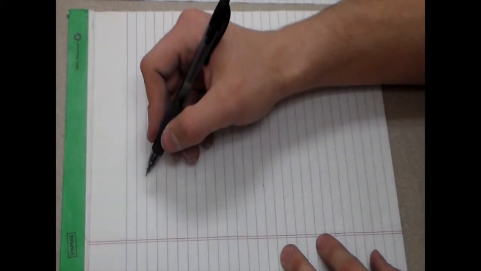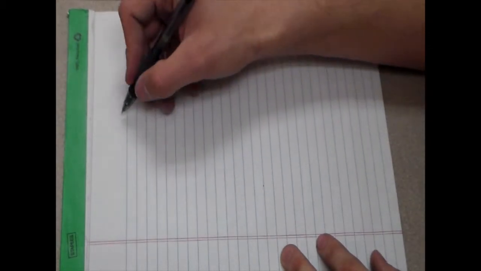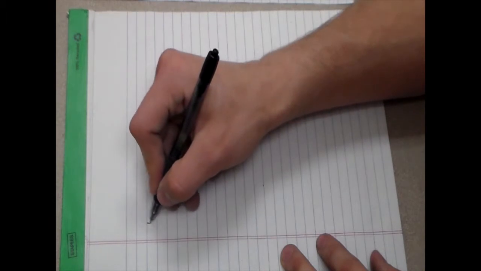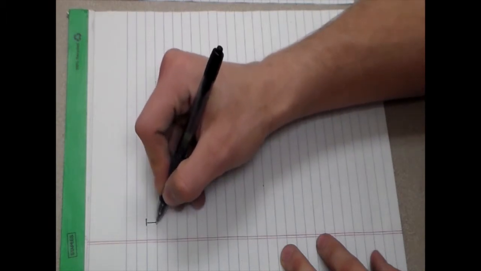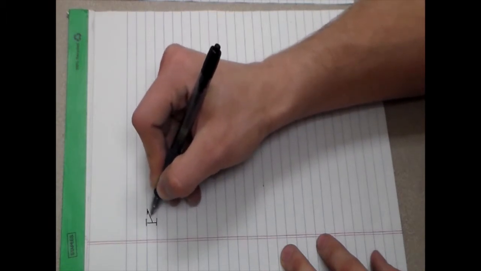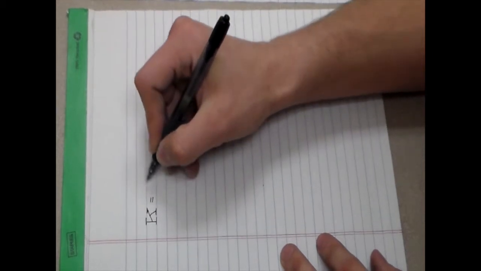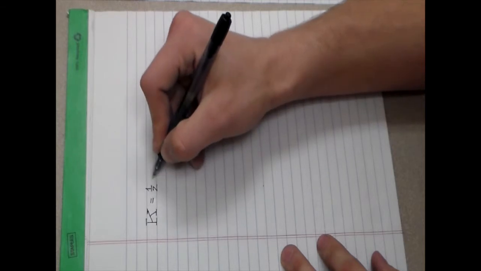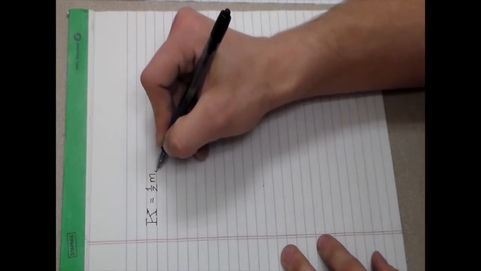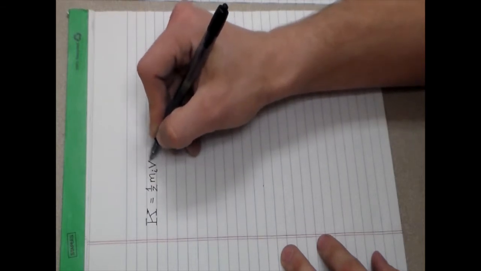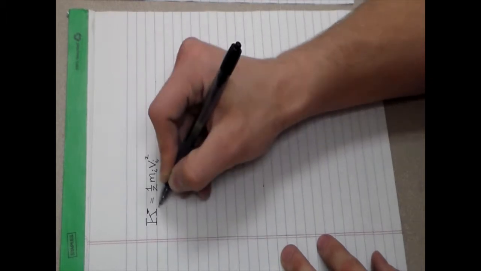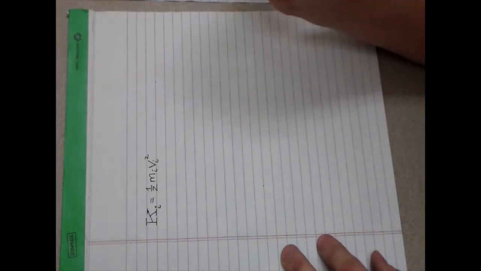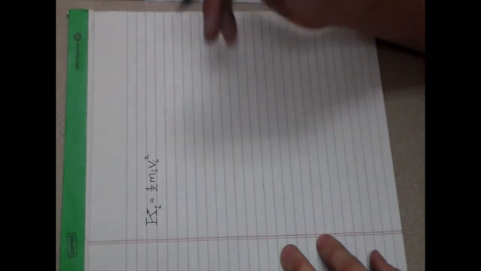So what I do is I say, all right, the total kinetic energy here is equal to 1/2 m_i v_i squared. This is the kinetic energy of the ith particle, right? So first, second, third particle, obviously.